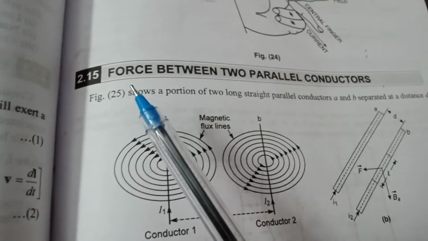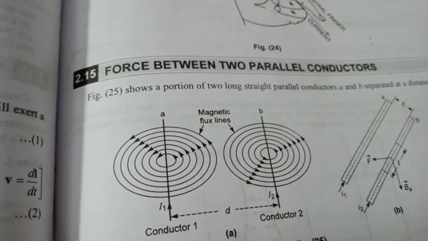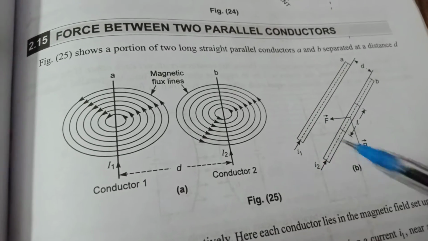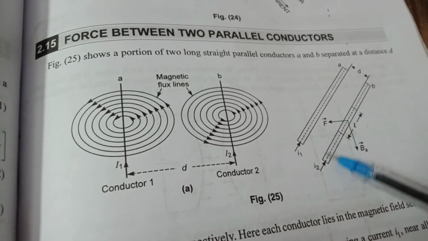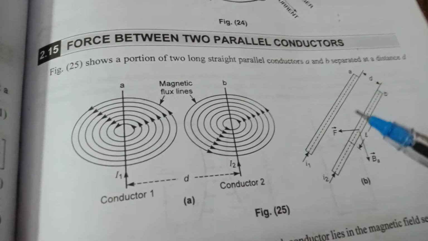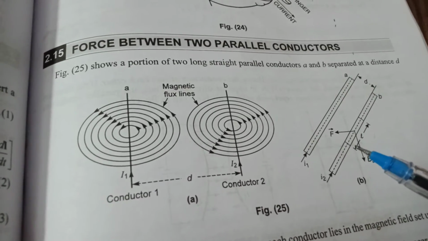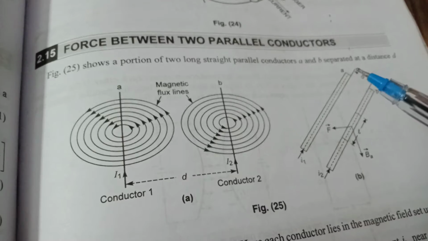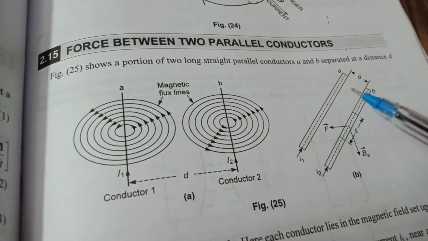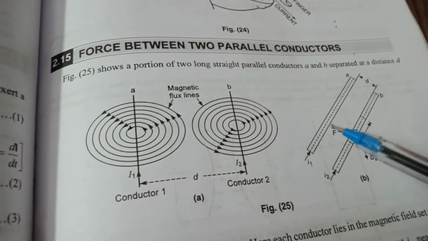Now, let us consider what is force between 2 parallel conductors. So this is a conductor, another conductor of length L placed parallel to it. Now, the current in the first conductor is I1, current in the second conductor is I2. Distance between the 2 conductors is D. Now, this conductor will have its own magnetic field.